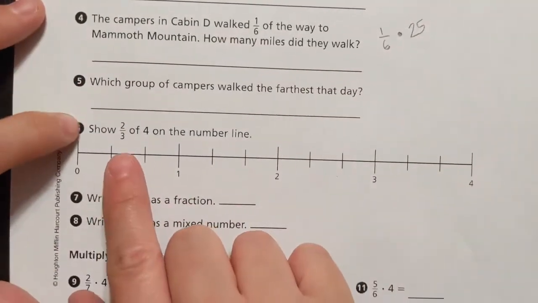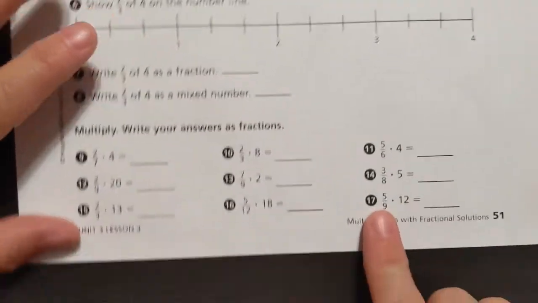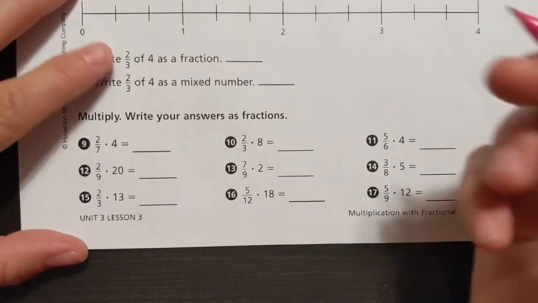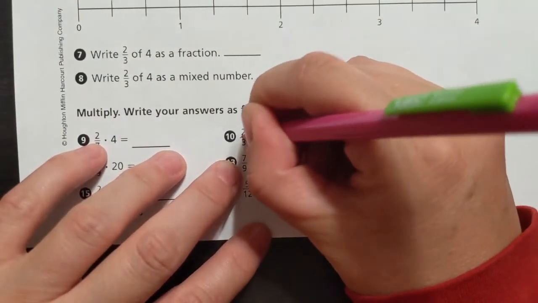Number 6, you know how to do this. You can use your journal for help. You're going to be fine. 9 through 17, just do them really quickly. Let me just start with number 10. Just throw a 1 underneath that, connect the lines, and multiply it.